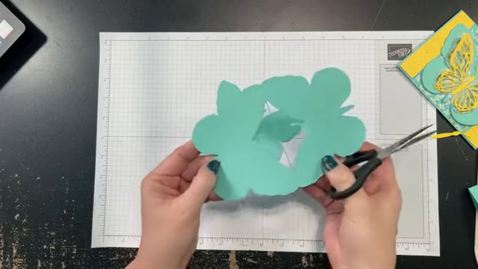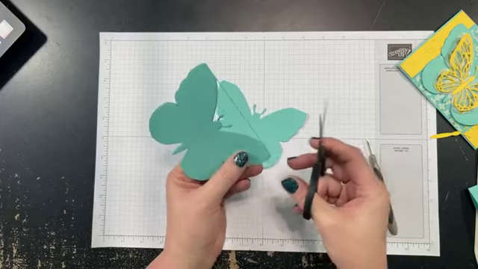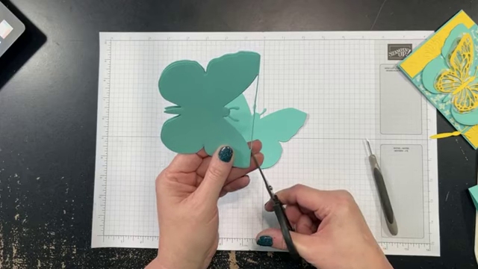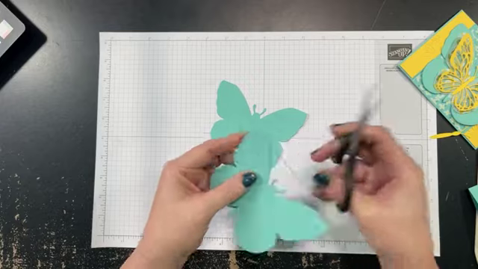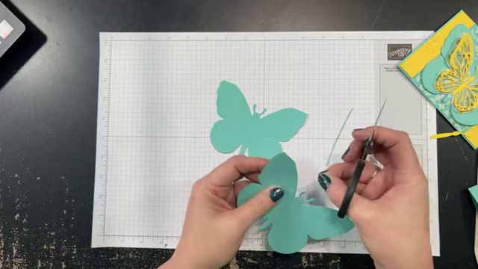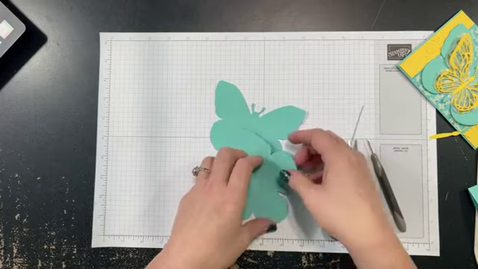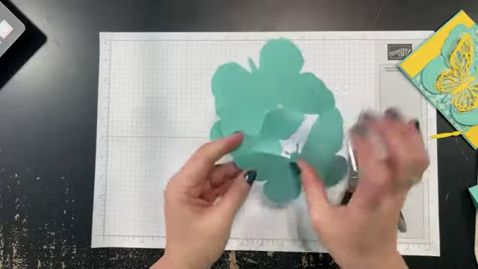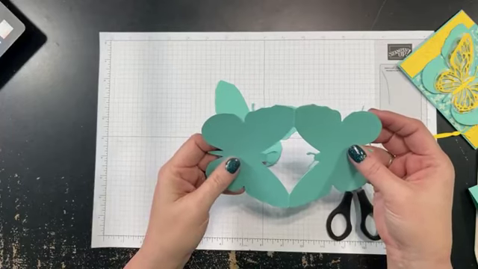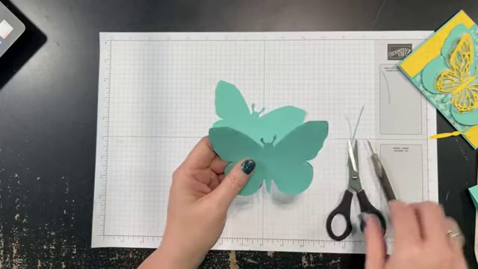And then this is our actual card part. And again, I'm just going to come in here and trim this little piece off. And I can see that I got some, there we go.